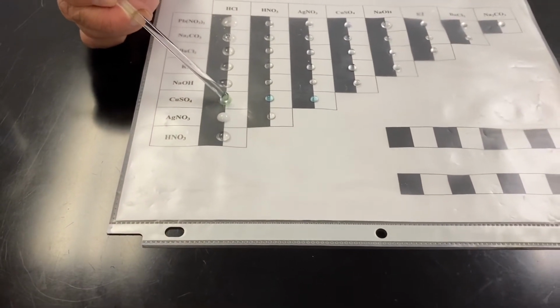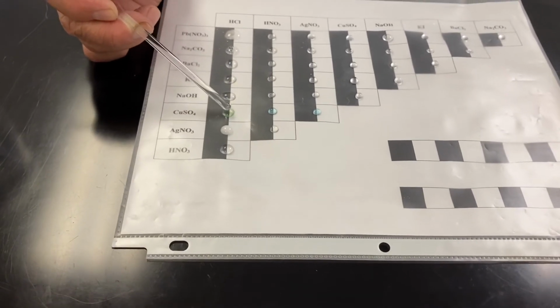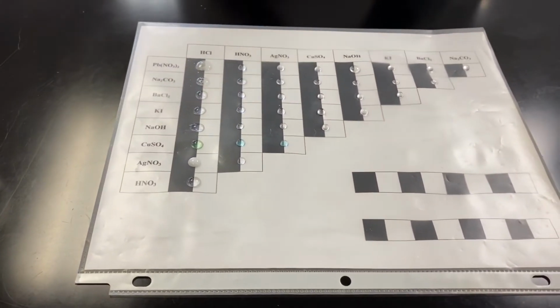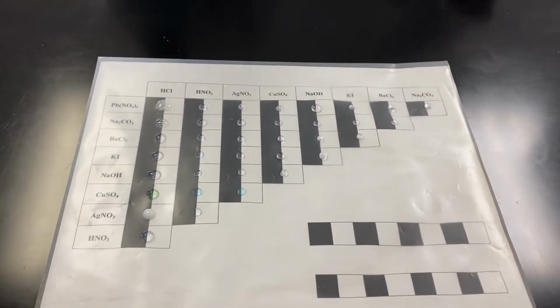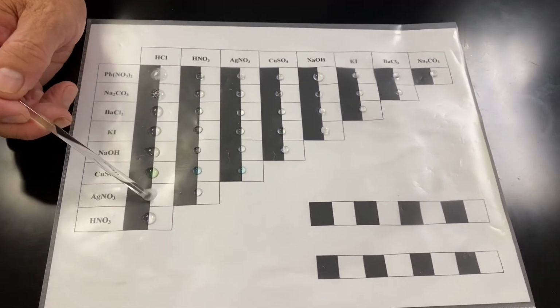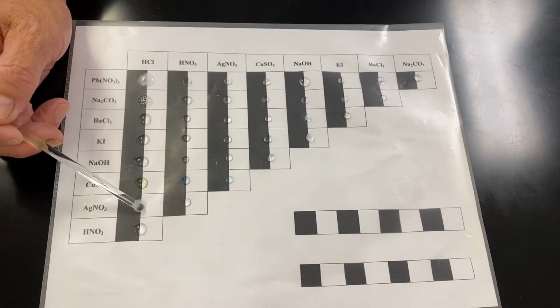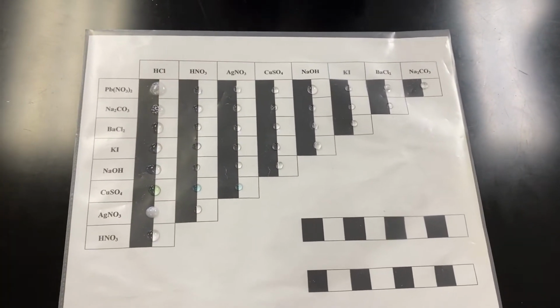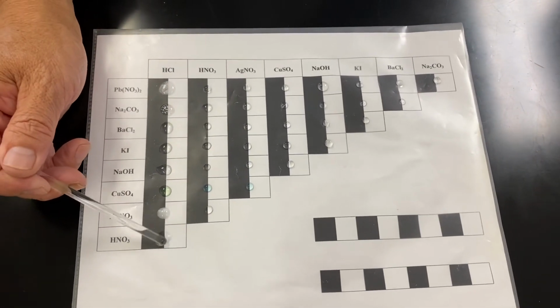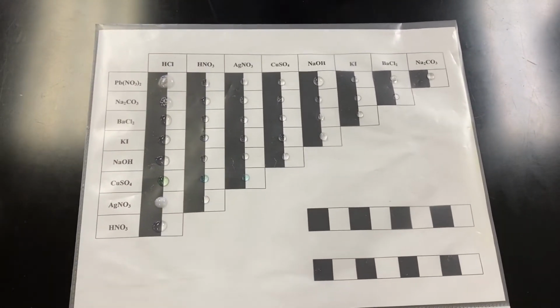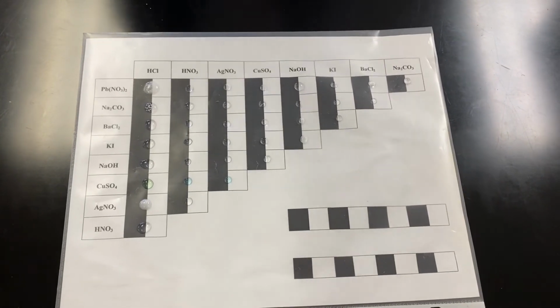Now, blue sky, now it's green. All right, so hopefully all of you see it. And then clear colorless, now it's white PPT. And the solution, clear colorless, remains clear colorless. All right, very good. So that entire column is done.